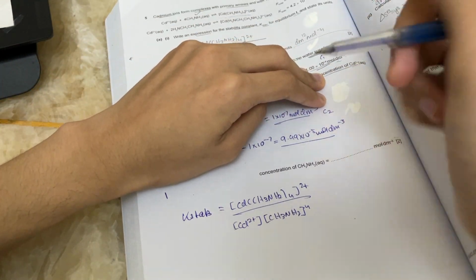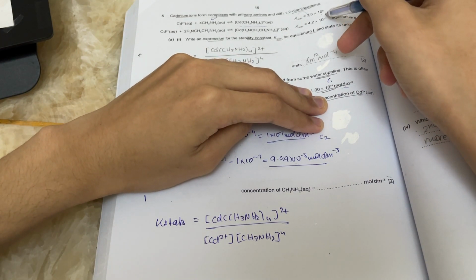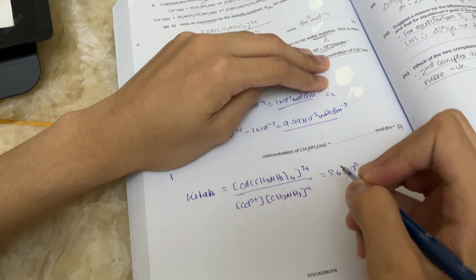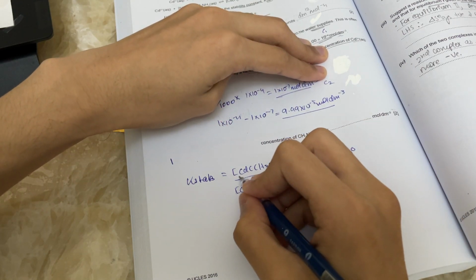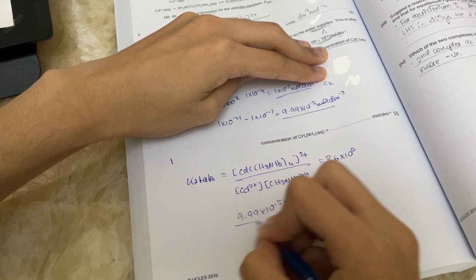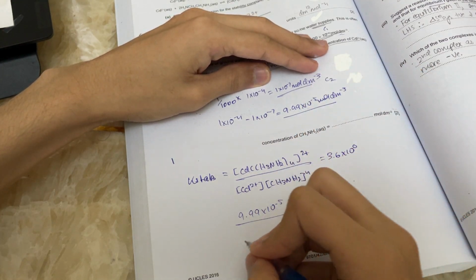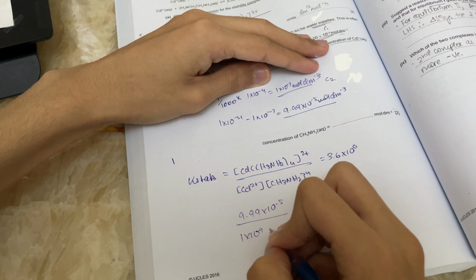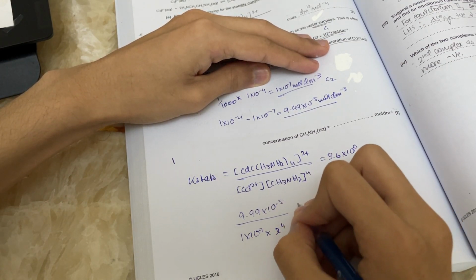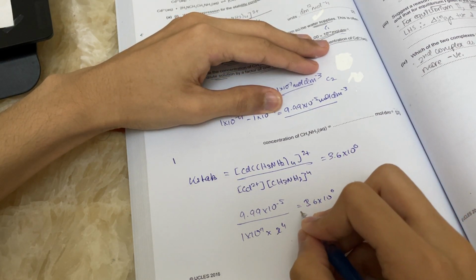We have been given the value of this equilibrium constant and it is 3.6 × 10^6. So it equals 3.6 × 10^6. We know the concentration of this product, which is 9.99 × 10^-5. This whole thing is divided by the concentration of Cd2+, the final one, that's 1 × 10^-7, times the concentration of this, to the power 4, is equal to 3.6 × 10^6.